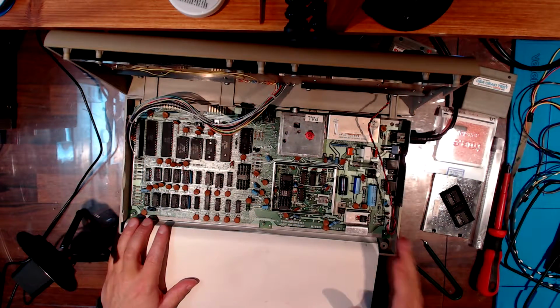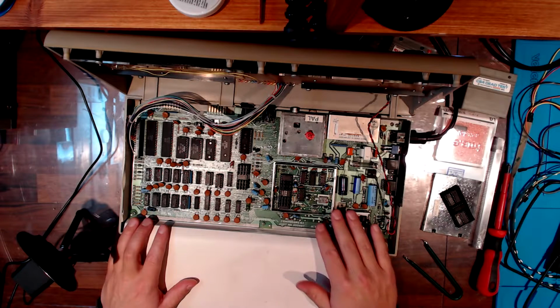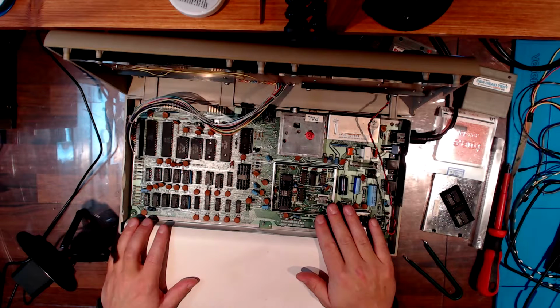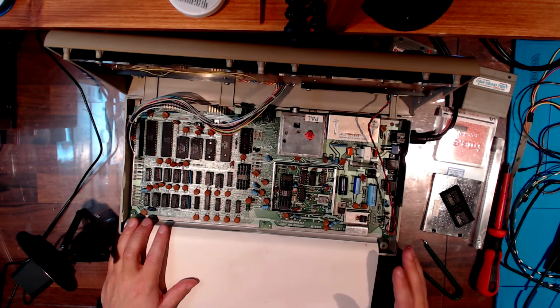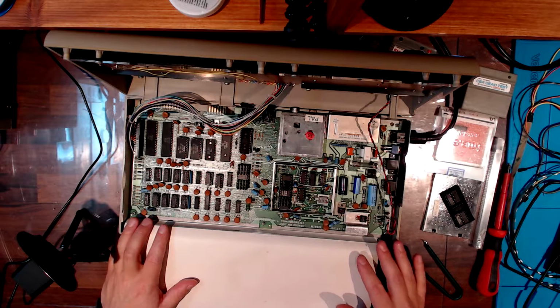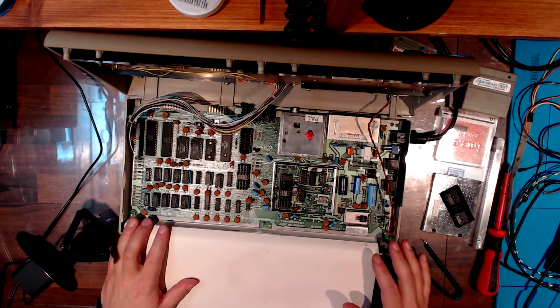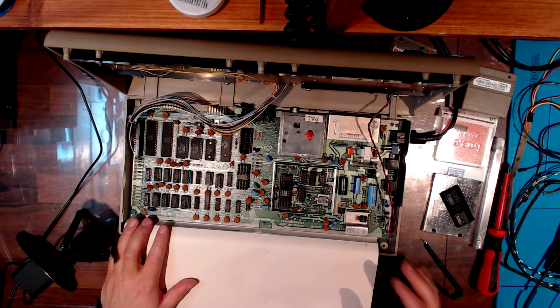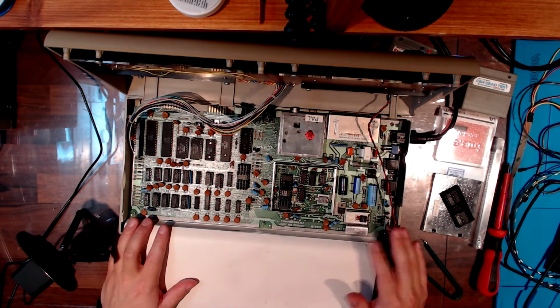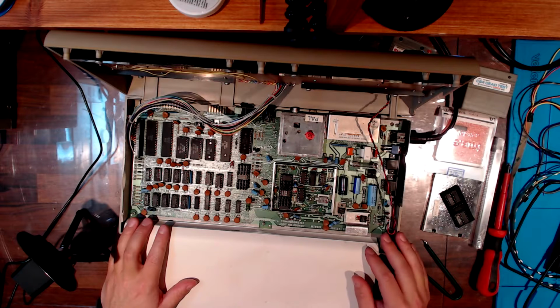Luckily, while I was doing all this desoldering and socketing of the chips, I had access to another C64 that was actually working, which is very helpful. So I had to desolder a lot of the chips on the working C64 as well, and I also put in sockets there. And then I could swap chips between the two C64s and see if anything made a difference.